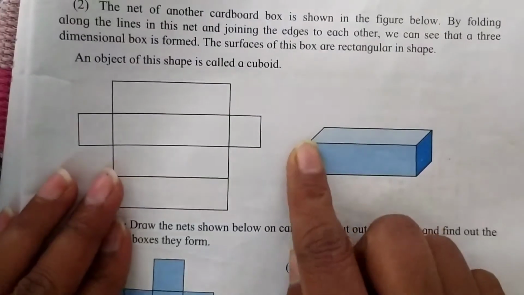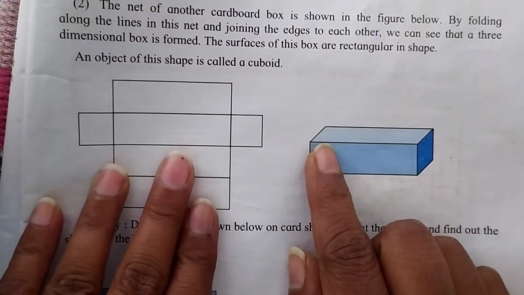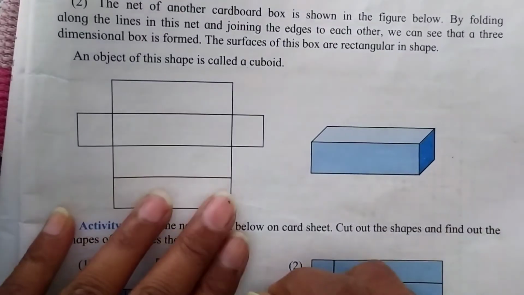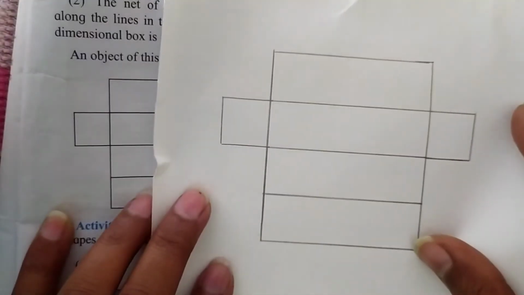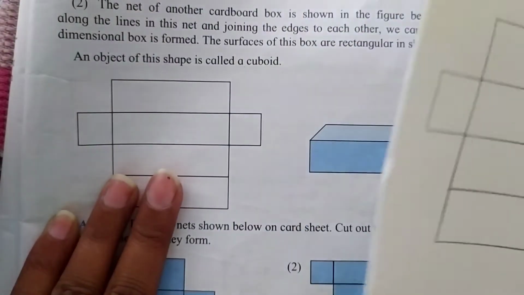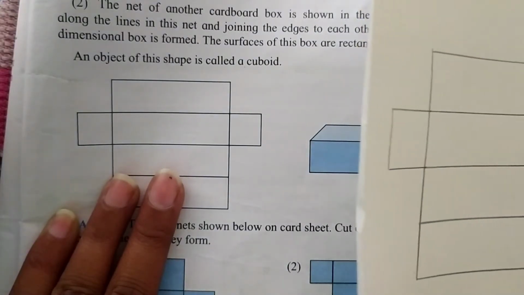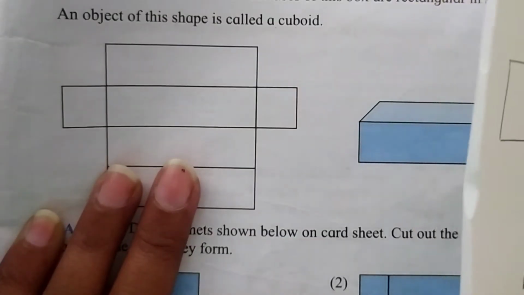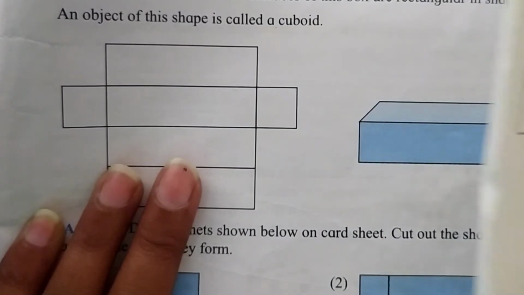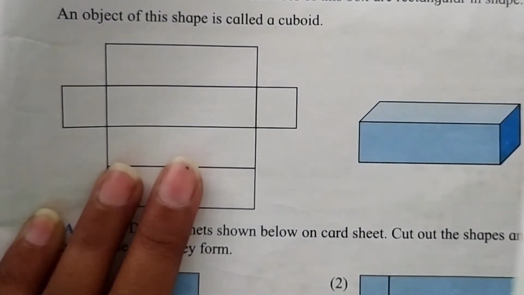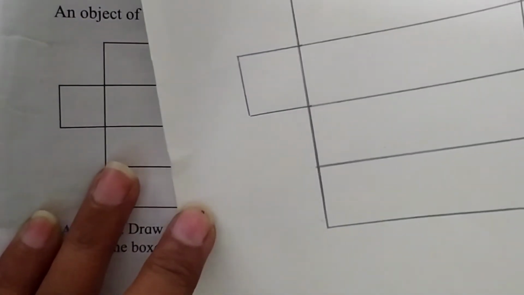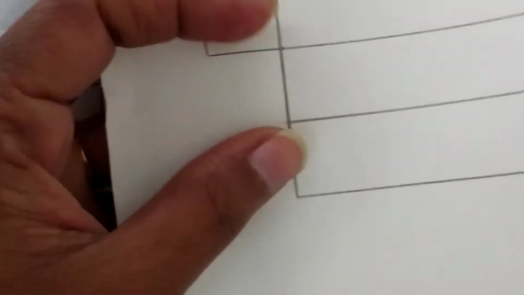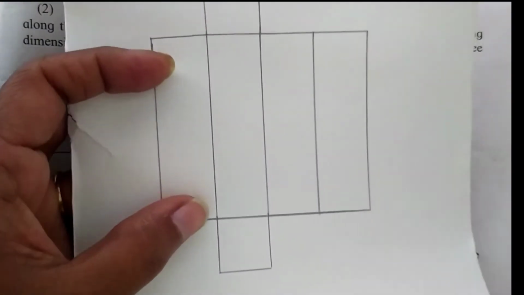Now, the next shape is a cuboid. The net on another cardboard is shown like this. Here I made it on paper. By folding along the lines in this net and joining the edges to each other, we can get the three-dimensional box that forms a cuboid. Let's cut it.